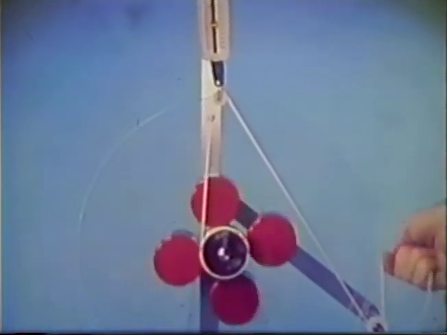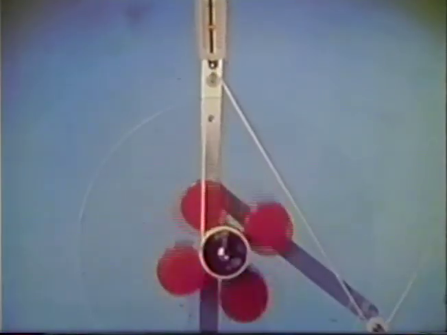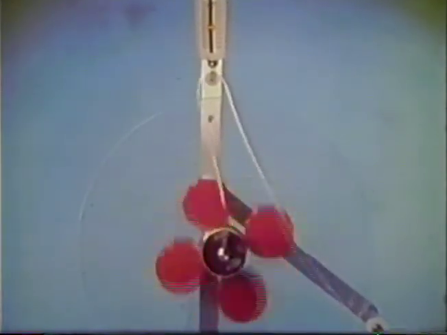When we combine these two images, we see that the wheel with the lower moment of inertia rotates more rapidly, while the wheel with the larger moment of inertia spins more slowly.